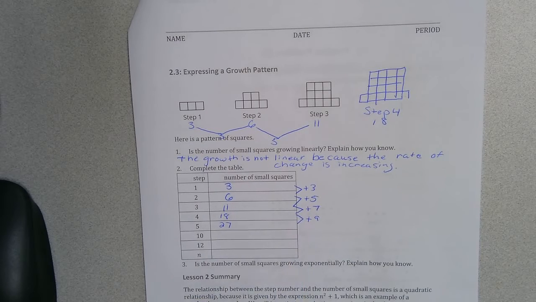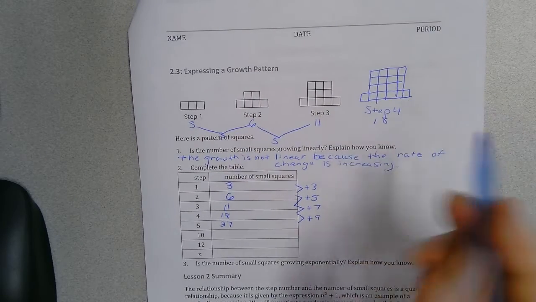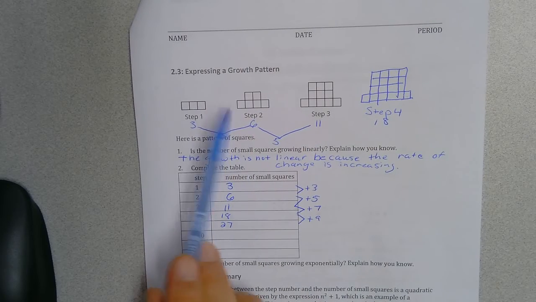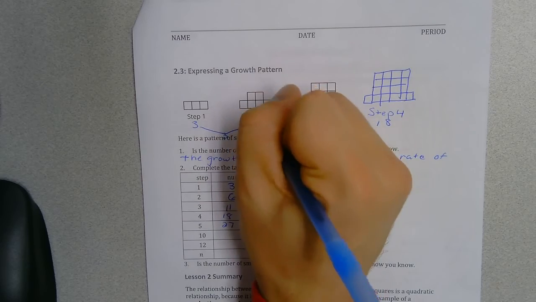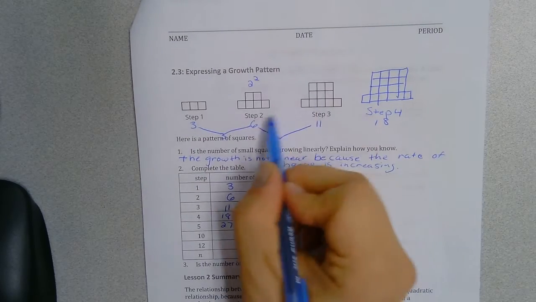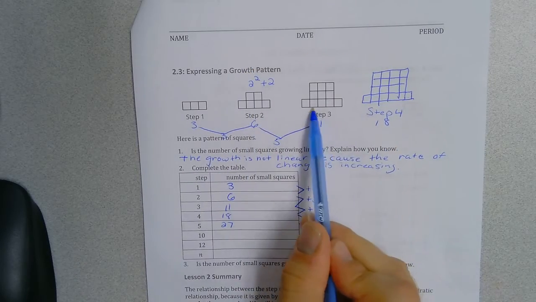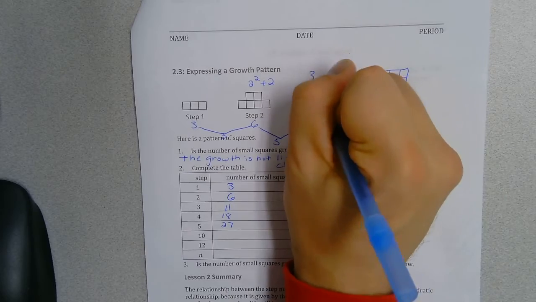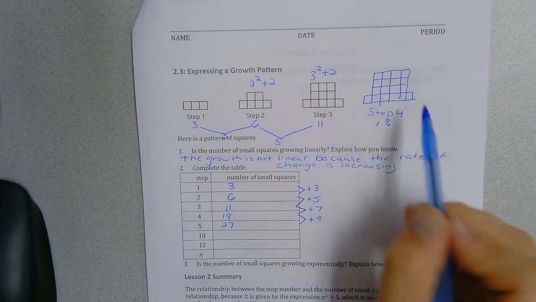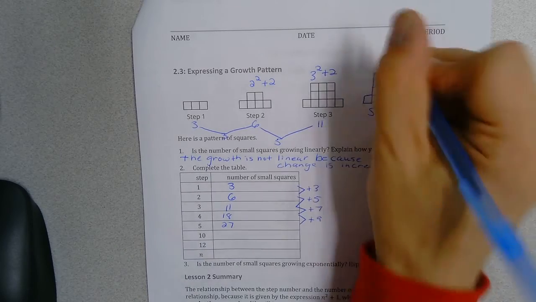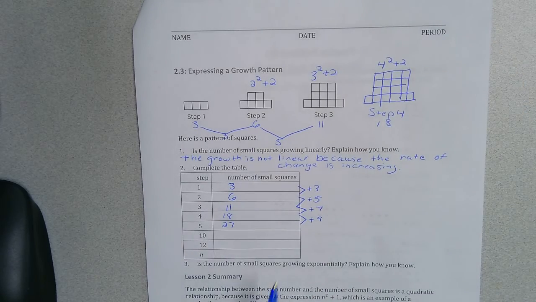Now, I know this is not linear, so I'm wondering if this growth is quadratic. I know that quadratic functions have squares in them. And I can see here, I have squares. So here I have a 2 by 2 square, or 2 squared, and then I add 2. And that does, in fact, give me 6. For step 3, I have a 3 by 3 square, so we have 3 squared plus another 2. And for step 4, we have 4 squared plus 2.